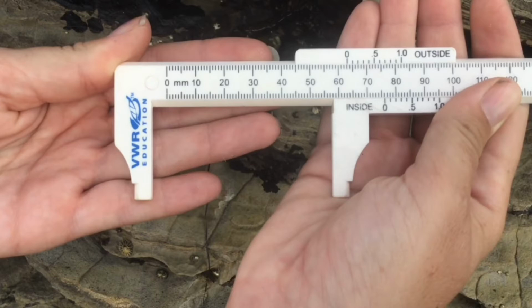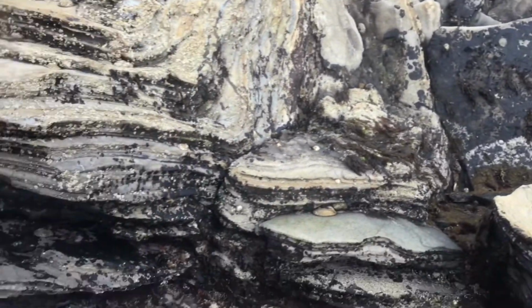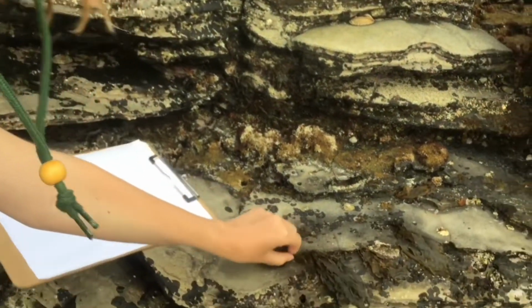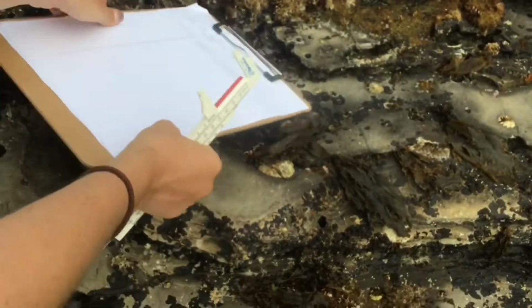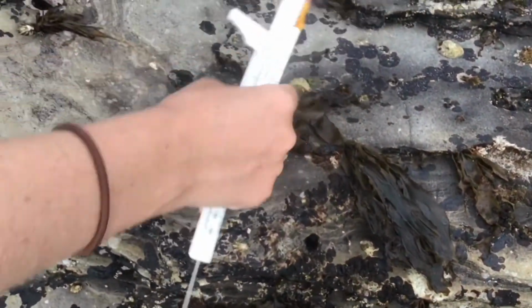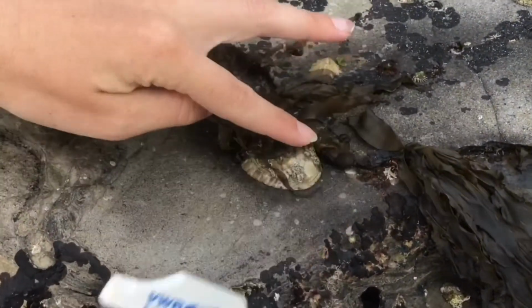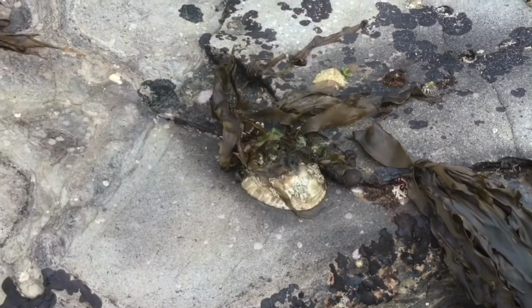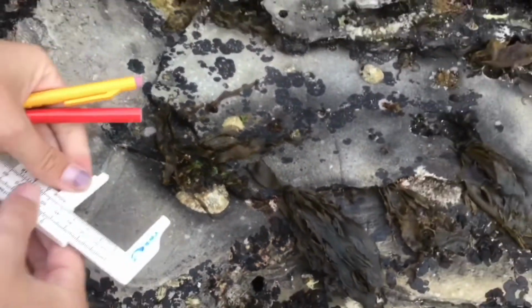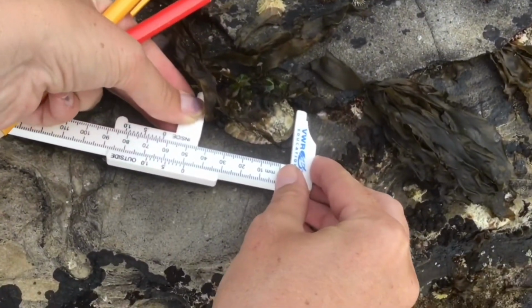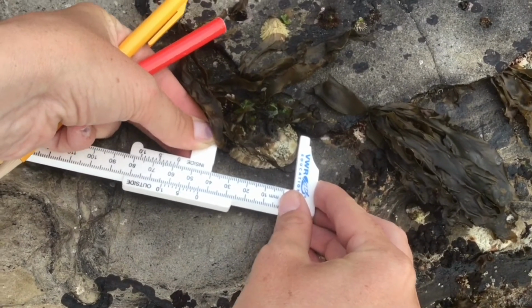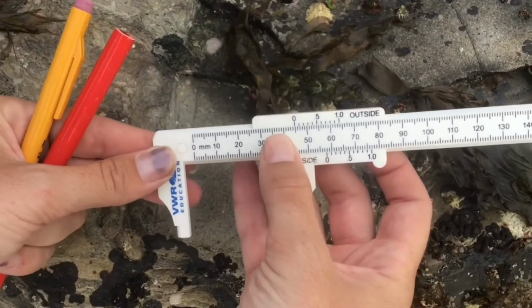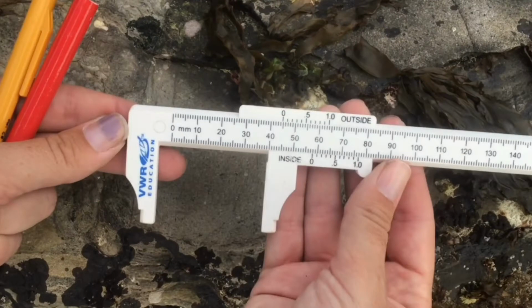Let's walk a little further down in our tide pools here. Oh, here's a really cool one. This one has some algae on top of it. So this one has stuff growing on it, but there is an owl limpet hidden in there. Again, you can see the really sharp front. Okay, where the 0 mark hits here, make sure to record that on your data sheet.